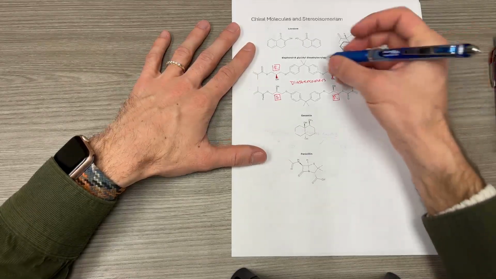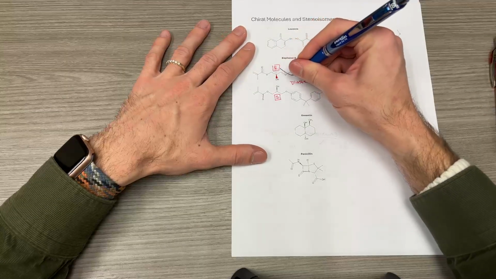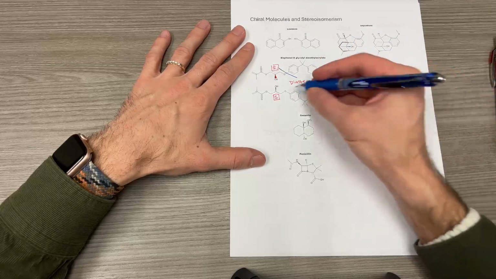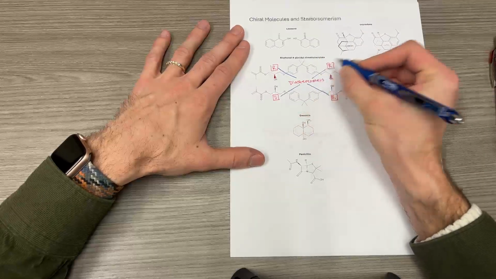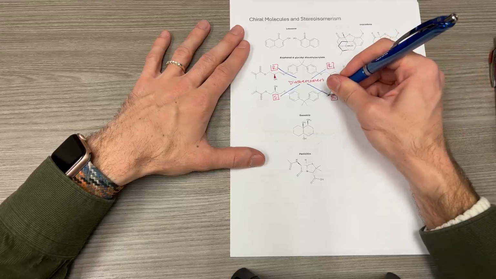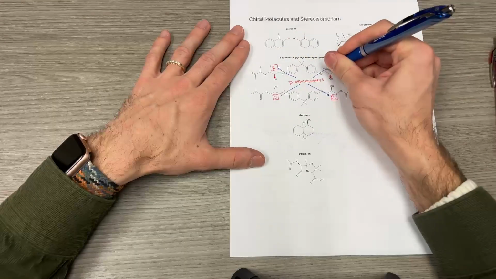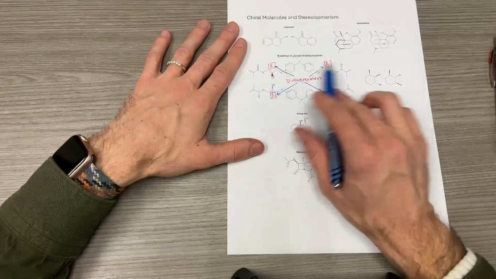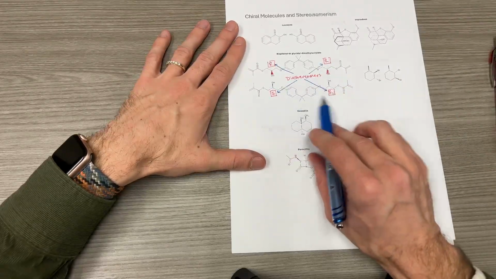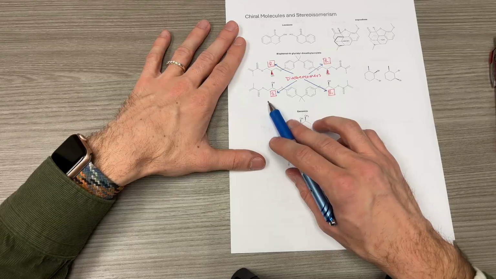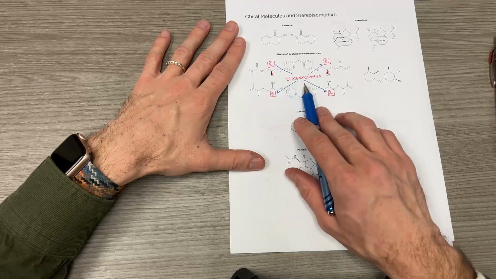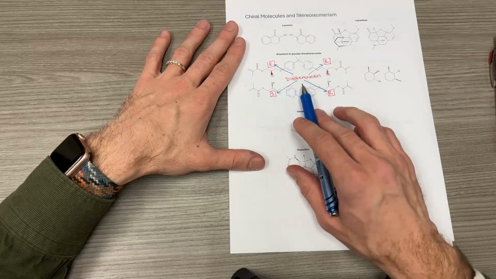Remember our rule that for diastereomers, one chiral carbon must stay the same, one chiral carbon must be different. In one compound, I have RR. In the other compound, I have RS. These are not the same molecule. They are not mirror images. They are diastereomers.